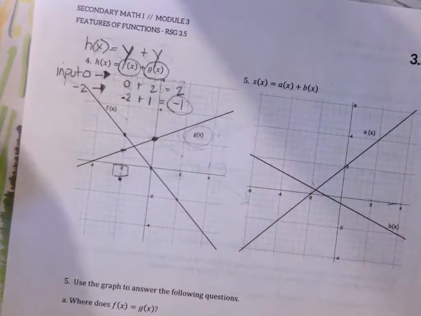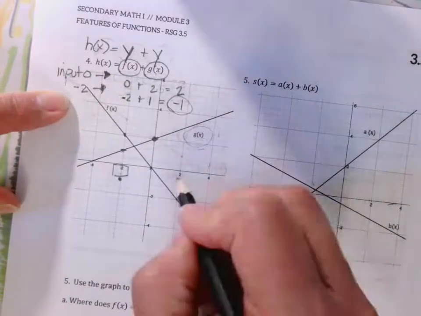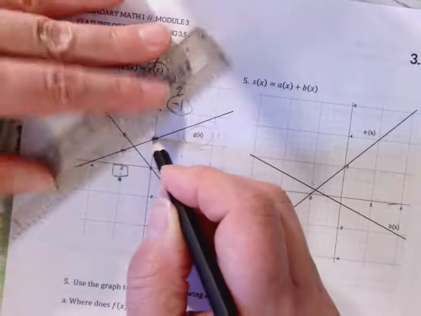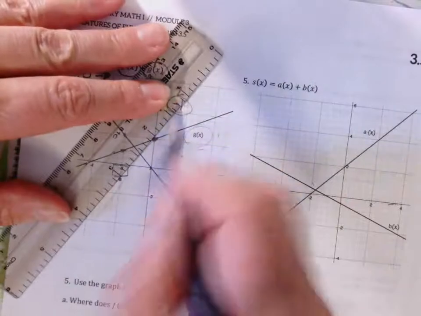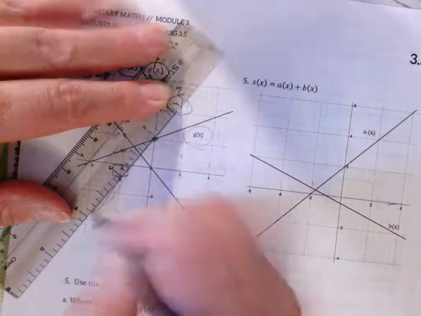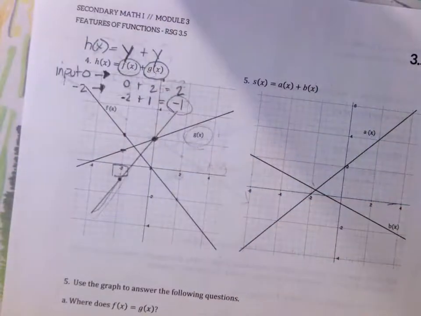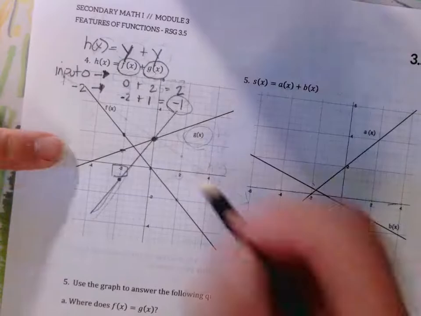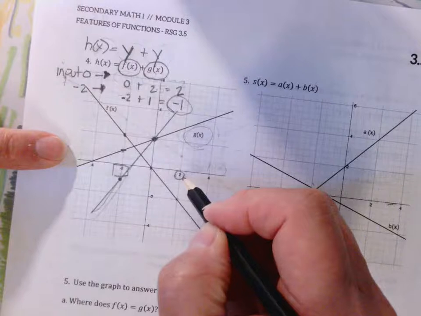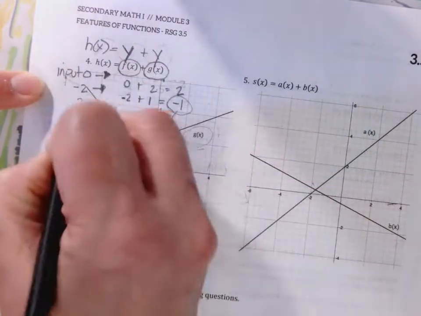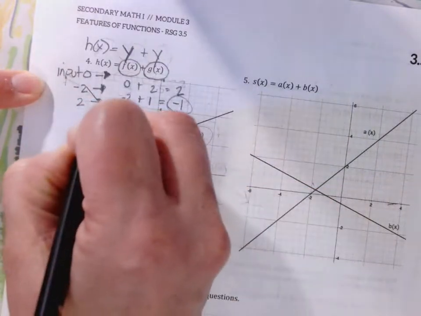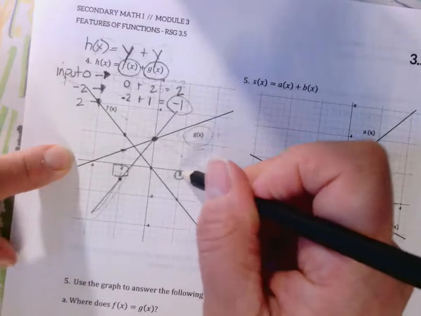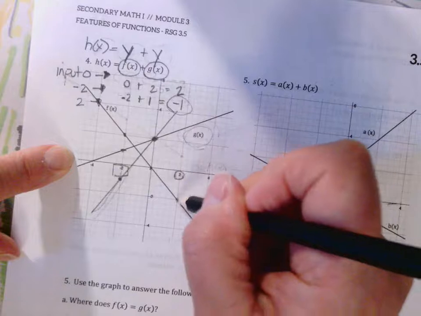So now let's do one more point just to verify. I mean, I could assume it's linear, and I could connect these 2 points like that. But I hate to make assumptions, and I want to verify that it really is linear. So I'm going to choose a point of 2, and I'm going to use that as my input. And I'm going to say, what is f of x when x is 2? And it would be -2.